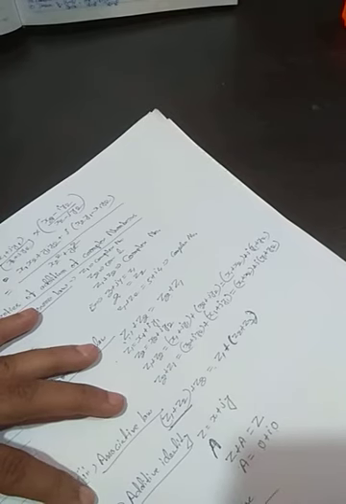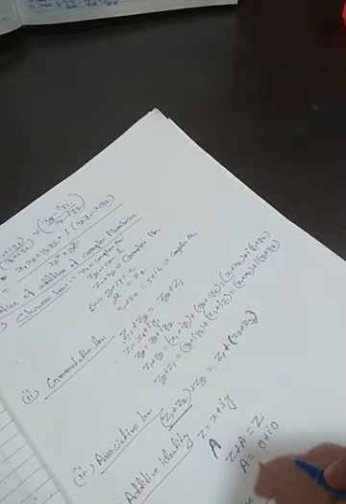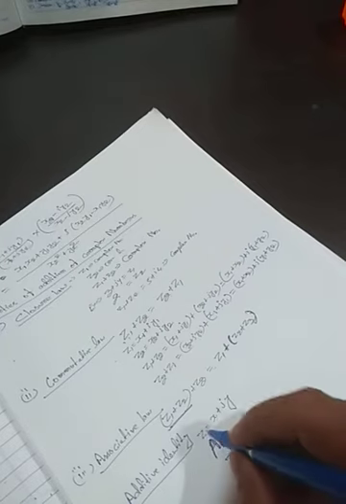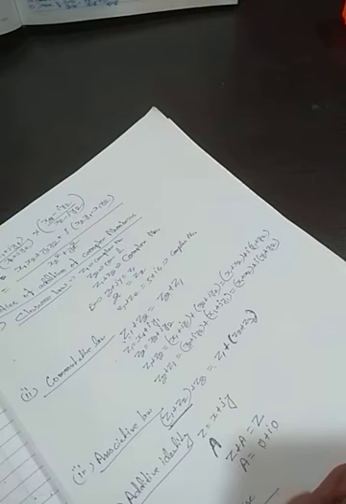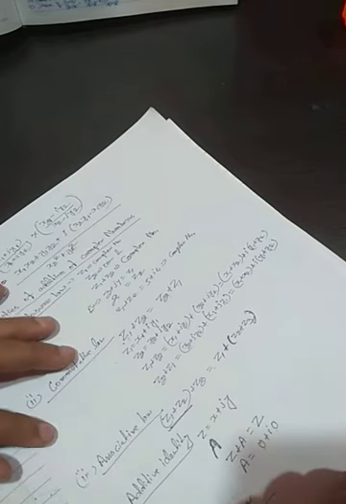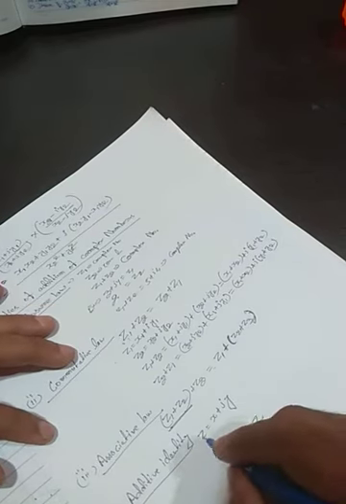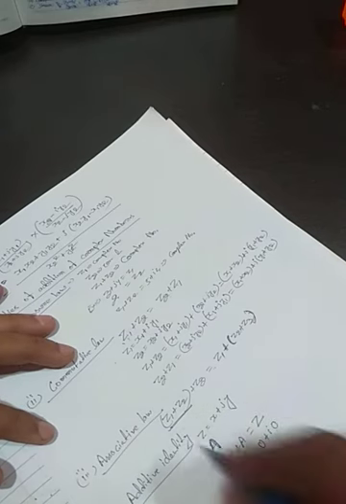Additive inverse says the complex number which after adding to the complex number z equal to x plus iy, results in the additive identity.